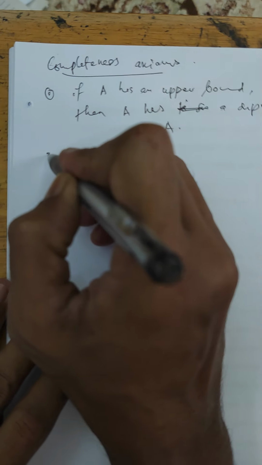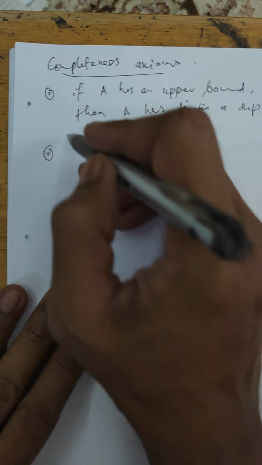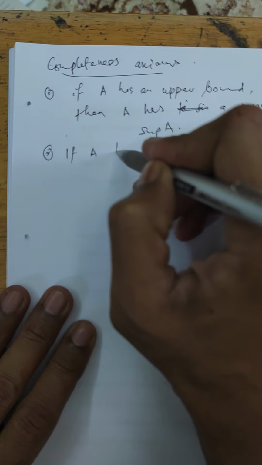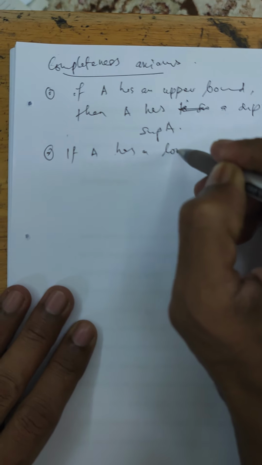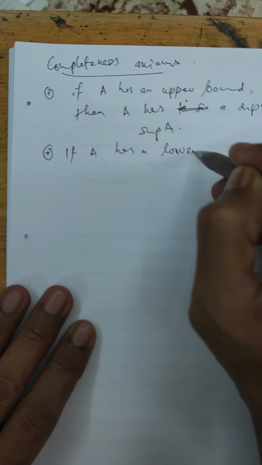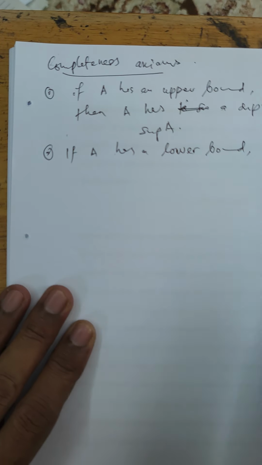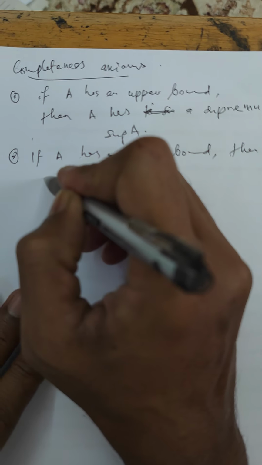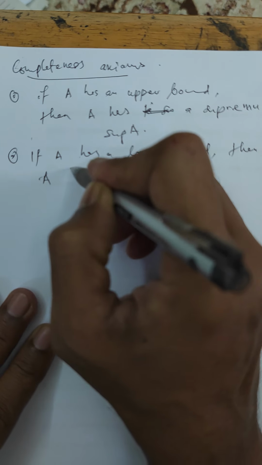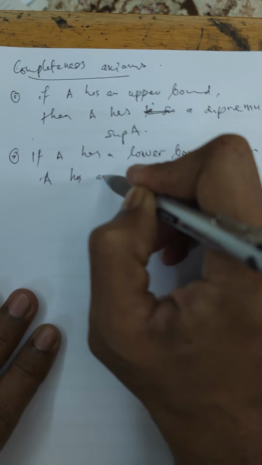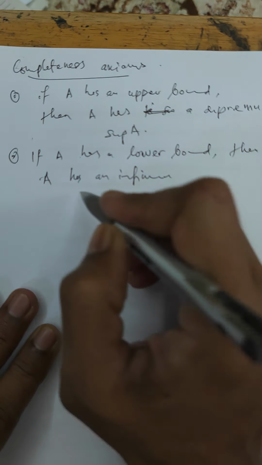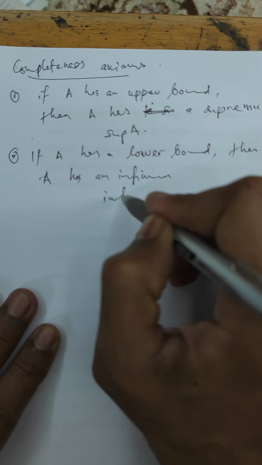And number 2, if A has a lower bound, then A has an infimum. We denote this as the infimum of A, inf A.